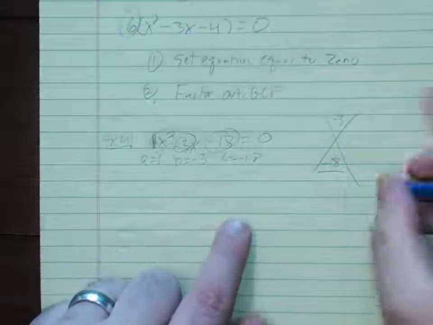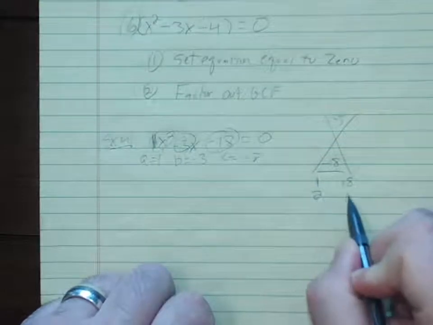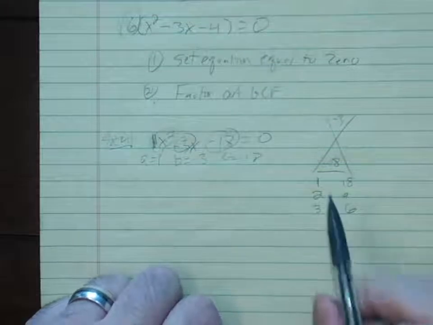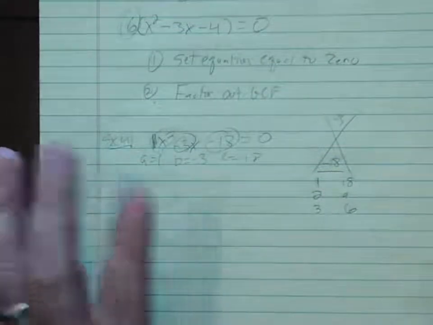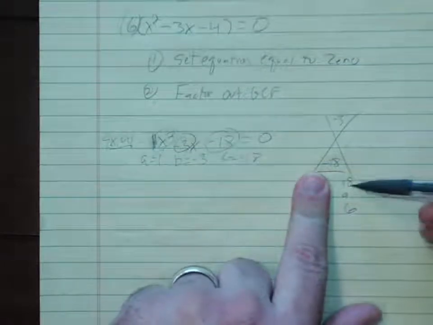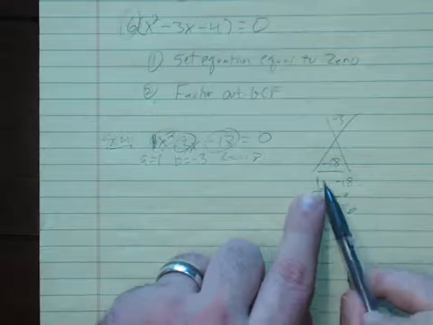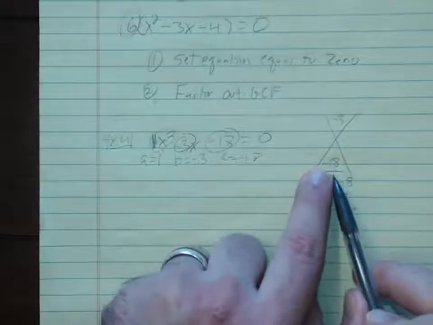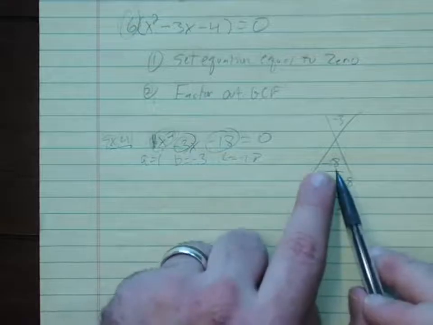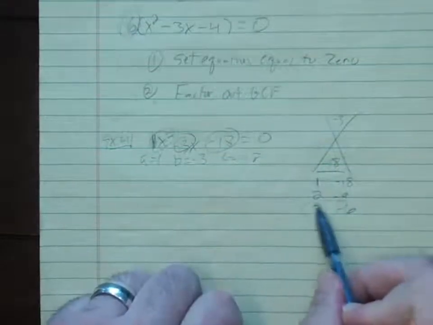What are all the things that multiply to give me 18? I'm so glad you asked. 1 and 18, 2 and 9, 3 and 6, 4 doesn't work, 5 doesn't work, 6 goes to 3, so I don't have to repeat it. I'm going to go a little faster now. My sum is negative, so the right side must be negative. If I multiply 1 and negative 18, I get negative 18, so I don't need to change the ones on the left side because I got the product I needed. The question is which of these adds up to negative 3, and that would be this one.